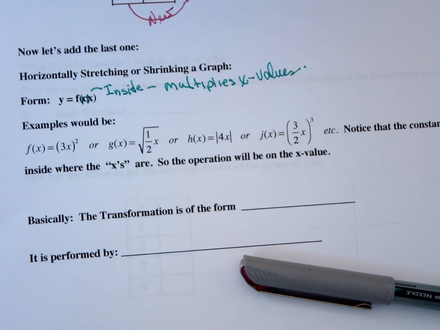And to keep things in the same vein as the vertical stretch and shrink, I say it is the reciprocal. So if 1 over the absolute value of c is positive, I have a horizontal stretch. The reciprocal. Remember, if it's a 2, it's a 1/2. If it's a 1/2, it's a 2.